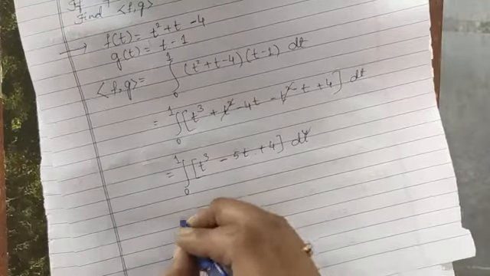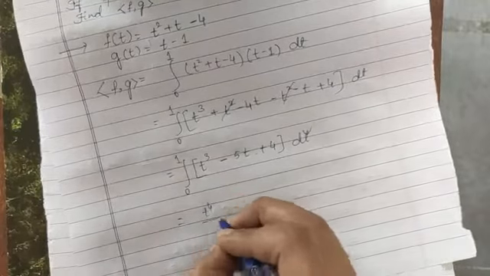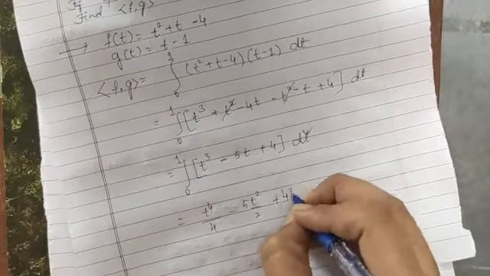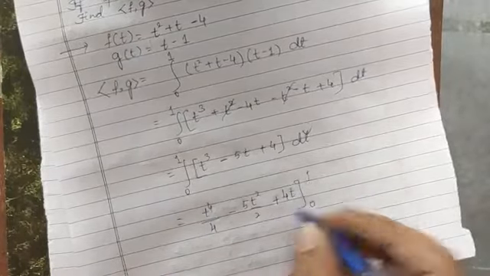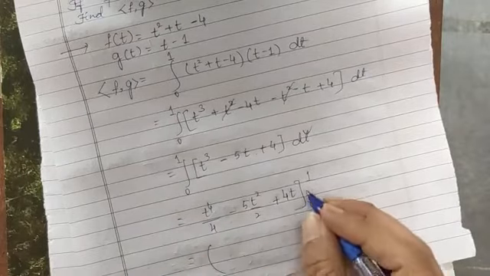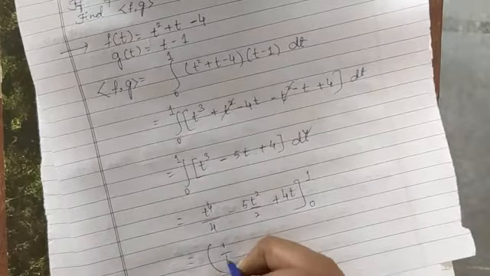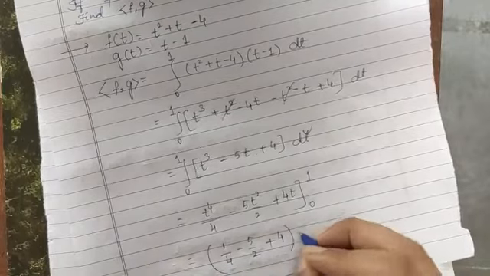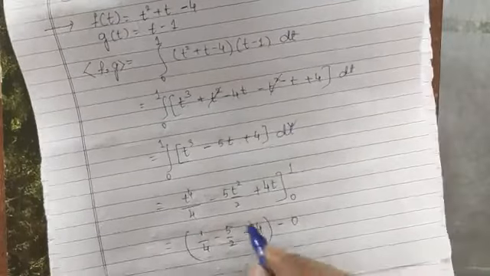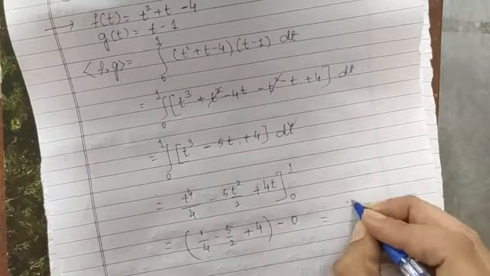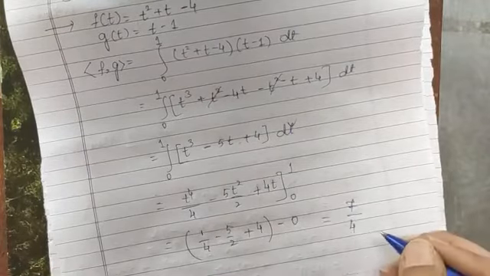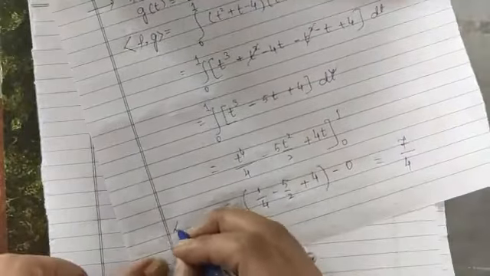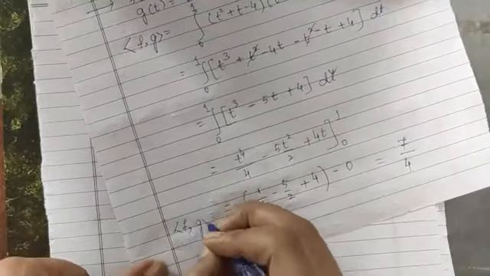If you integrate this, you will get t power 4 by 4 minus 5 into t square by 2 plus 4t within the limits 0 to 1. Apply the limits. First I will apply the upper limit: 1 over 4 minus 5 by 2 plus 4. If you apply the lower limit, you will get 0. So if you simplify this, you will get the value 7 by 4. Okay. So now this is my inner product of f comma g.